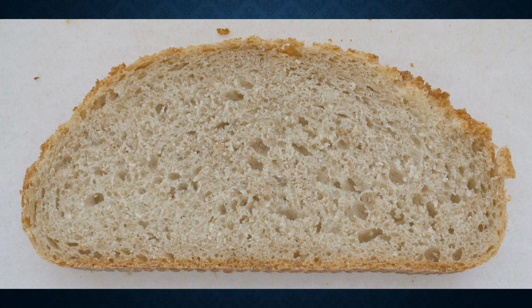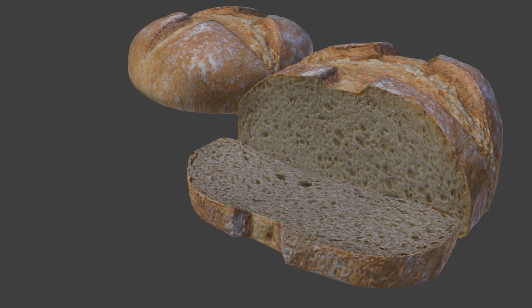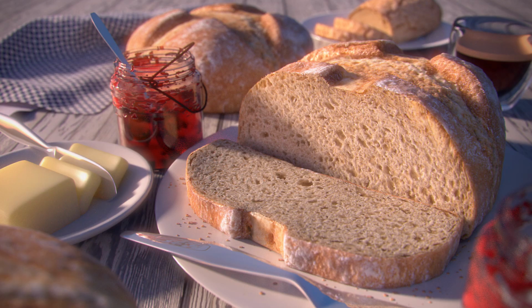And then I got this texture here, which is what we're going to be using to get that cut loaf of bread look. So when you take those textures and put them in Blender, you get this. That's without the rendering, of course. That's just with the textures. And then, of course, when you render it, you get something like this.